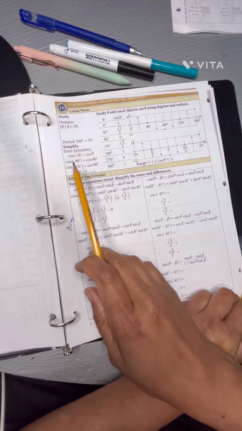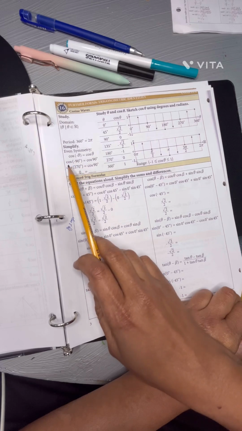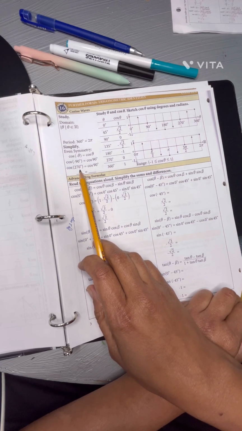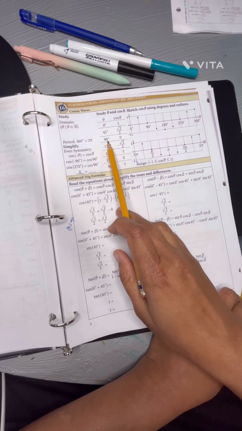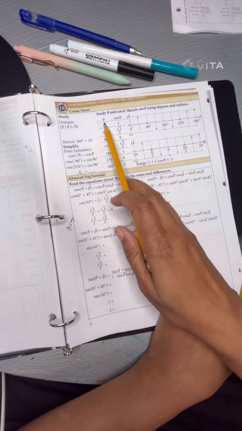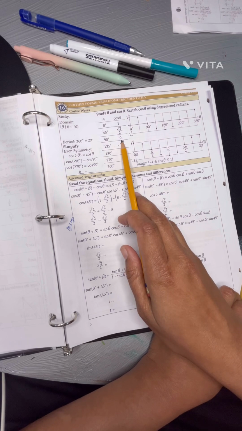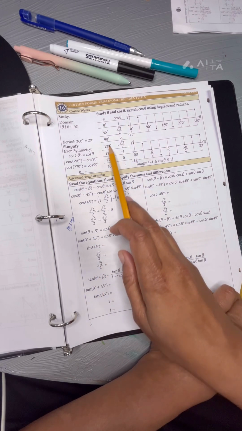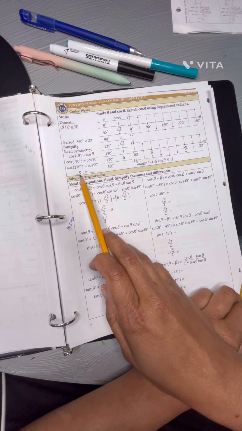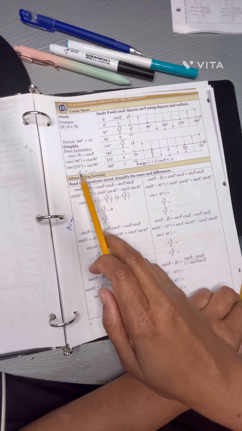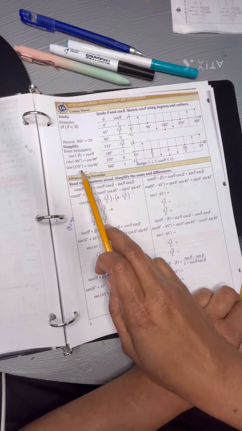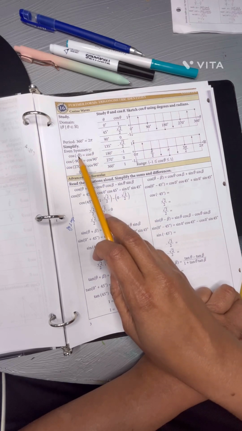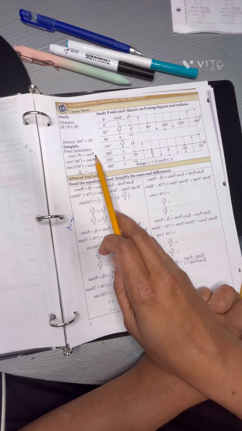So even symmetry, cos of negative theta. Cos of negative 90 is cos 270. Negative 90 is actually 0 here. When theta is 0, cos theta is 1; when theta is 90, cos theta is 0. So cos 270 is also 0, because negative 0 is 0. So what they're trying to say is cos of negative theta is cos theta.